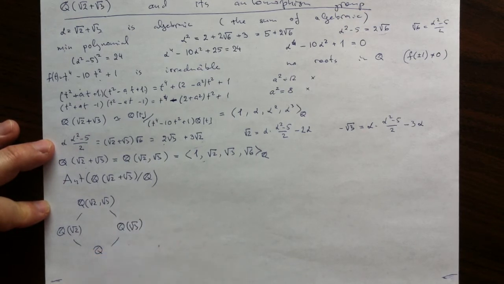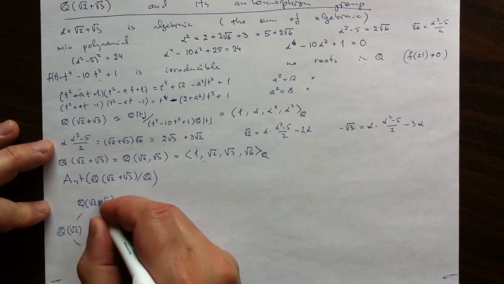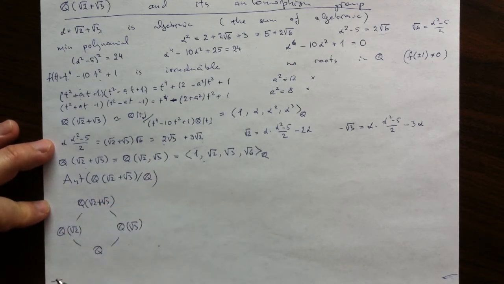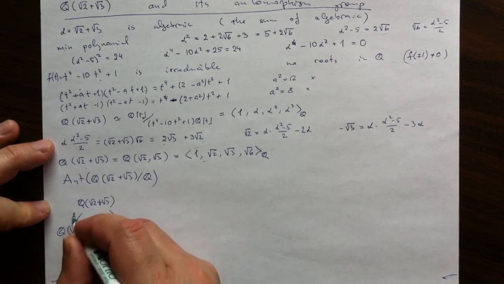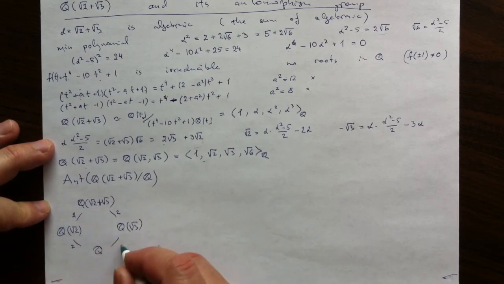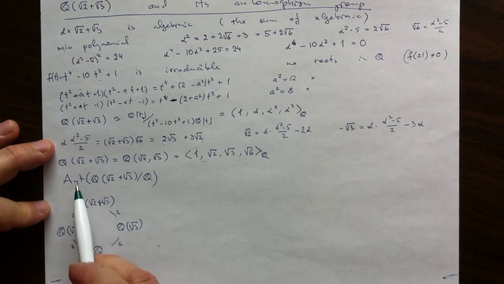So I'll draw this partial lattice, just part of the lattice of subfields of this larger field, and then I put plus here because it's the same field, and then the indices have to be all 2 because we know that these indices are 2, and then these have to be 2 because the overall index has to be 4. So that is the separate information which is going to help me computing my symmetry group.